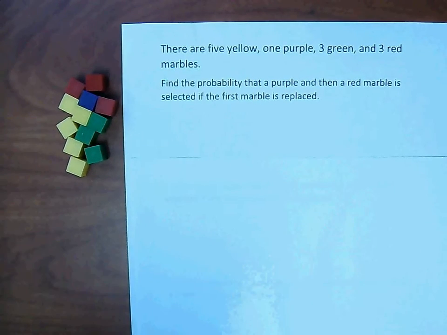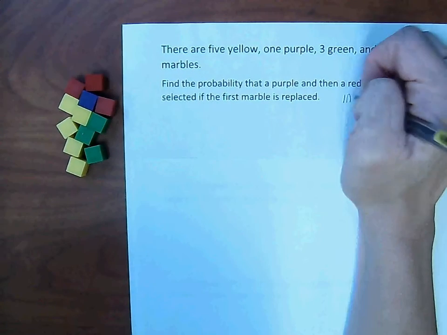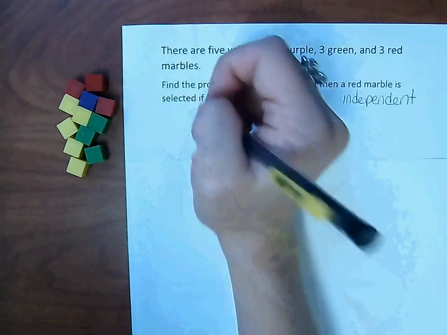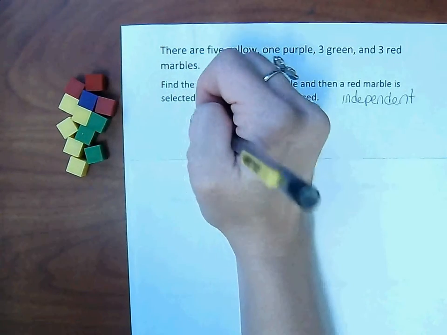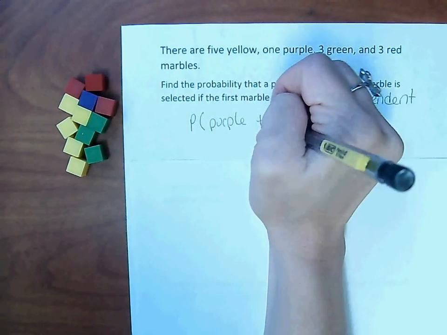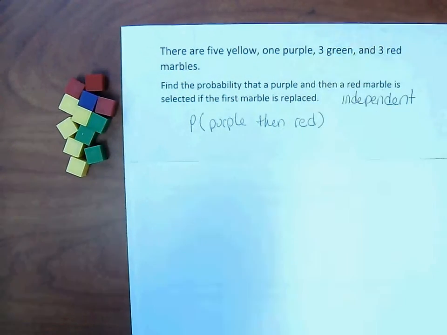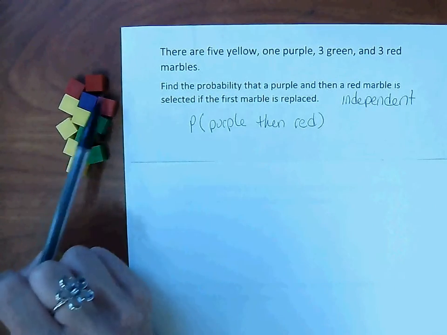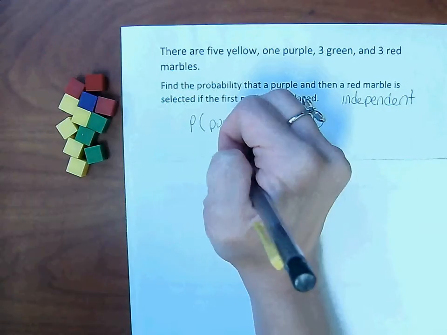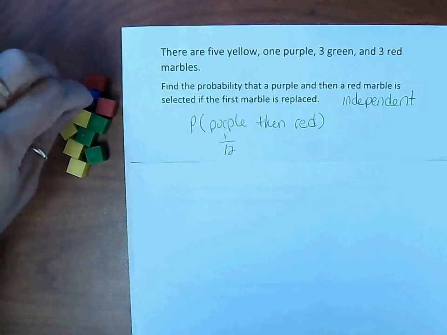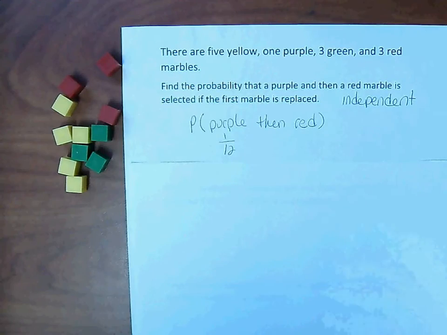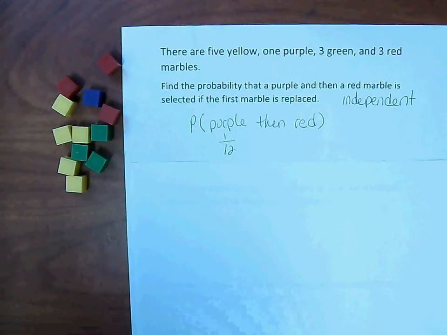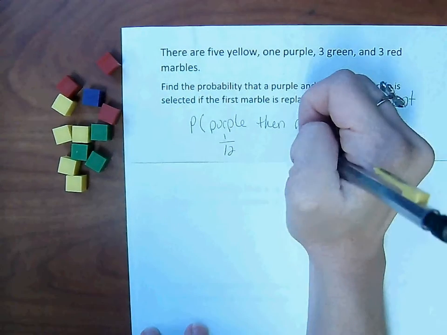So this is going to be another independent event because we are replacing our first marble. So probability of purple, then red. Looking at our sample space, the probability of getting purple, there's 1 purple out of 12. Assume that you get the purple marble, but then you have to replace it. And now we make the second pick of red. So there are 1, 2, 3 red out of 12.